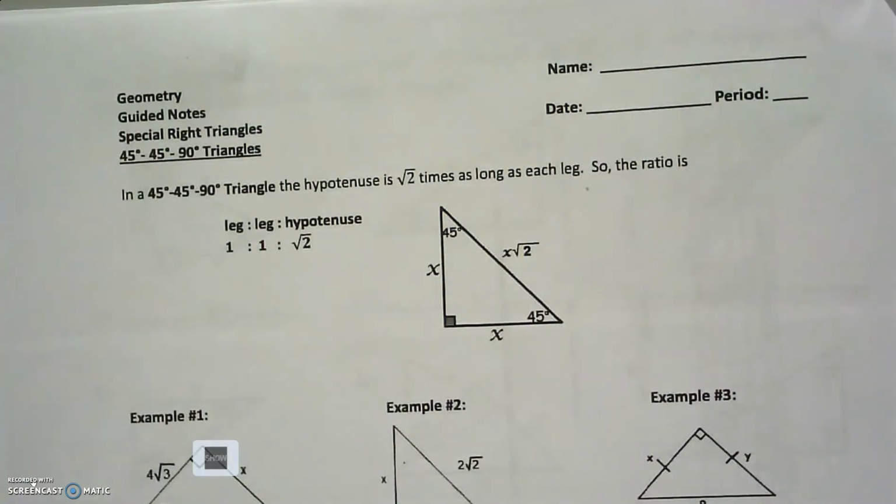Following along, taking notes, we're on page 24 in your packet. Now, as a review, we have already explored two ways to solve right triangles. We've talked a little bit about the Pythagorean theorem that helps us to find side length, and we've talked a little bit about trig that helps us to find side length and angles. Another way to solve right triangles is if you have special right triangles.